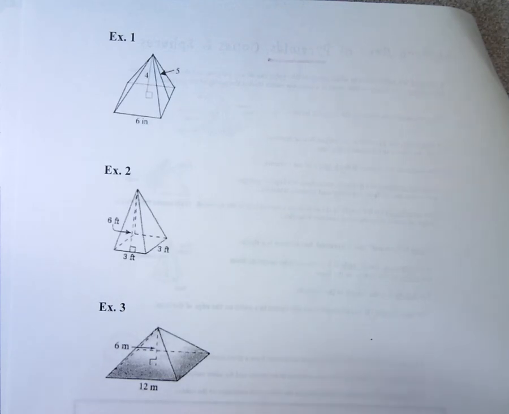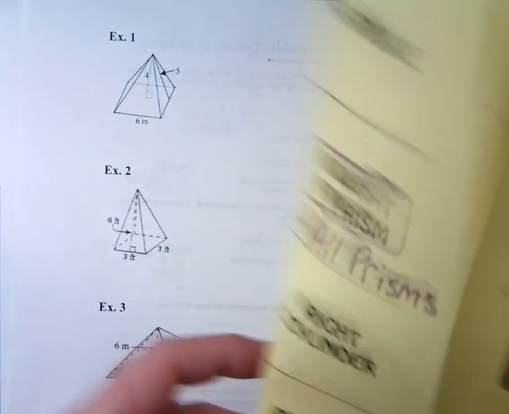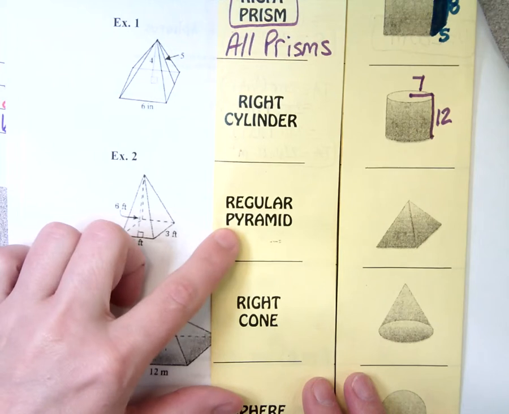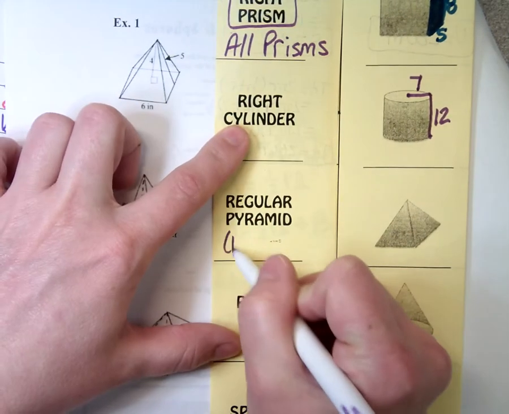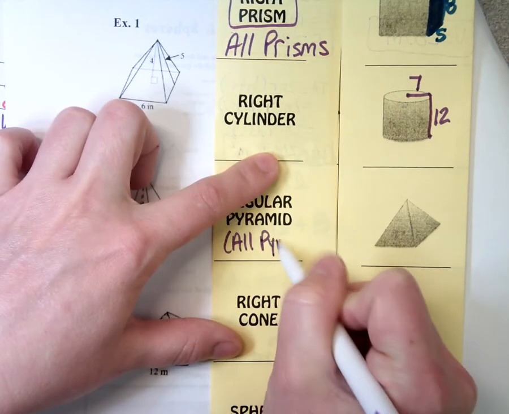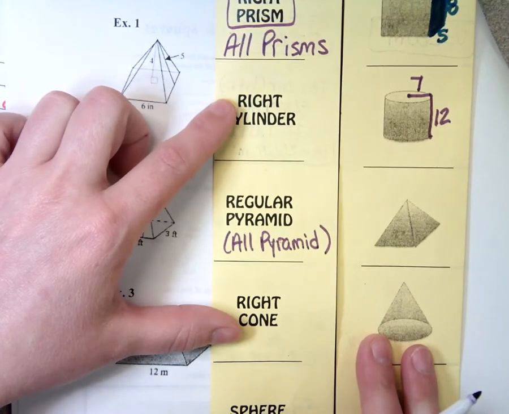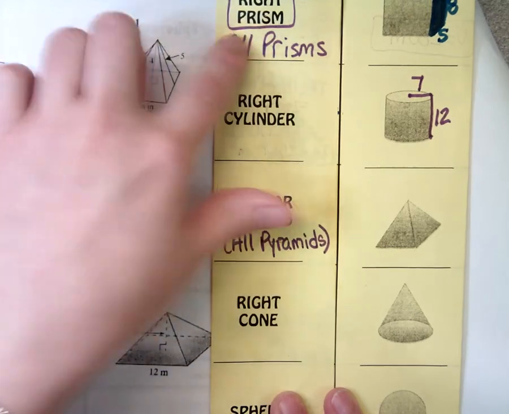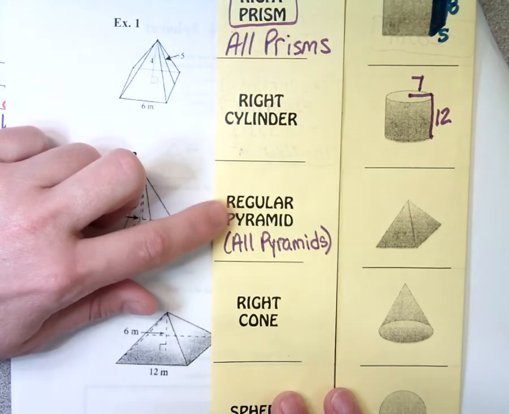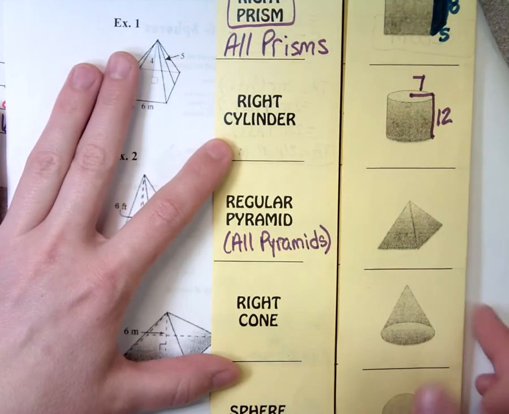Looking at number one, what shape do we have? We have a pyramid. So first I do want to try to find the lateral area. So in my foldable, I'm going to come here where it says regular pyramid. And this will be for all pyramids, because we're going to see another pyramid today that's not just a square pyramid. So this is for all pyramids, kind of like yesterday the prisms were for all prisms. So the formulas you see in this pyramid section will be for all pyramids, whether it's a triangular pyramid, a square pyramid, whatever kind of pyramid it might be.